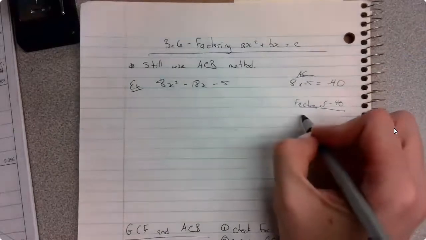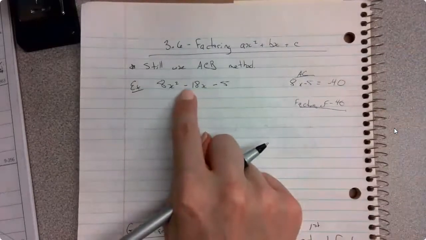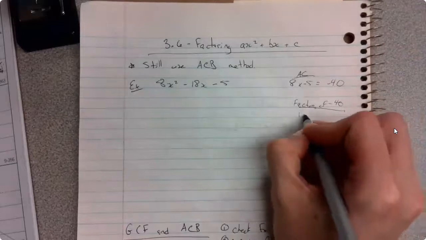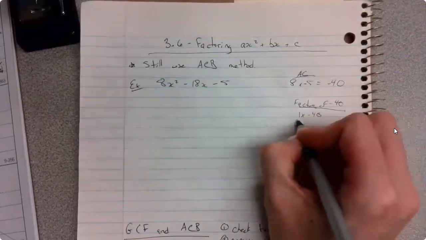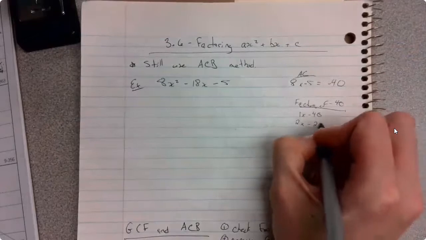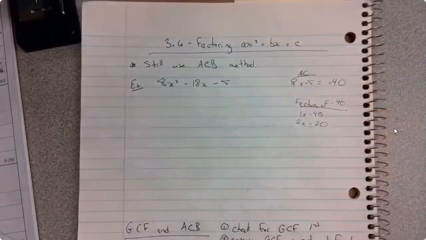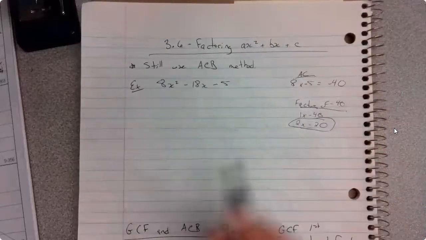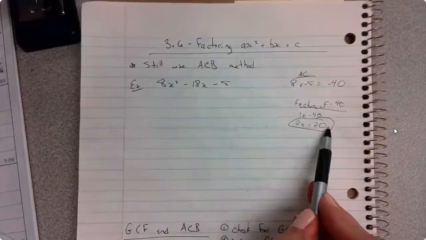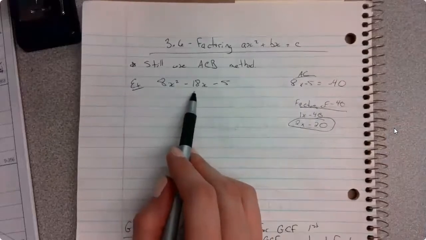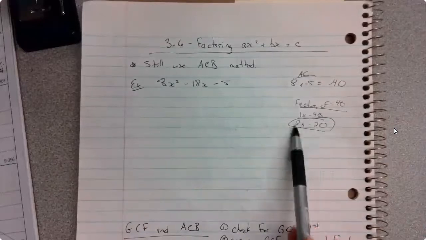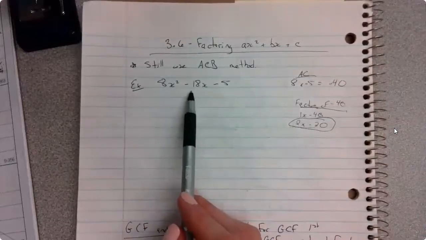Again, the number that I'm eventually going to have to add to is negative, so when I'm multiplying these, the bigger number needs to be the negative one. So 1 times negative 40, or 2 times negative 20. You could keep going, but I know that I can stop here because 2 plus negative 20 is going to add to my b value, my negative 18, which is the next step. So I have found my factors that add to my b value.